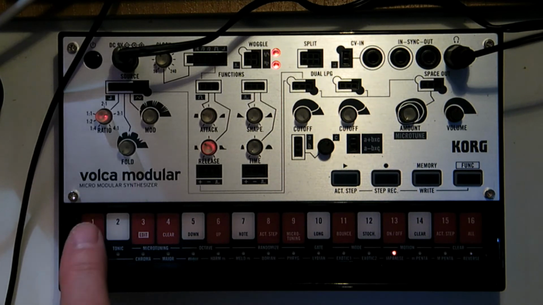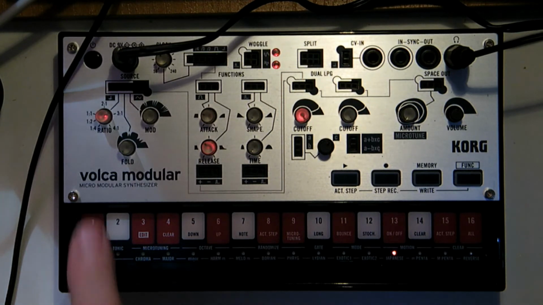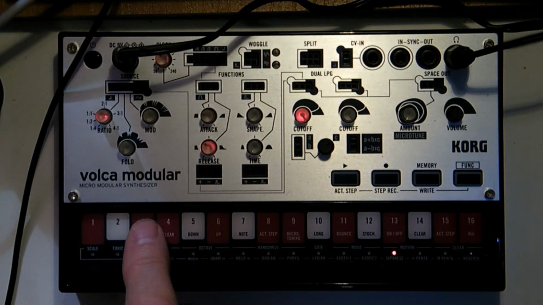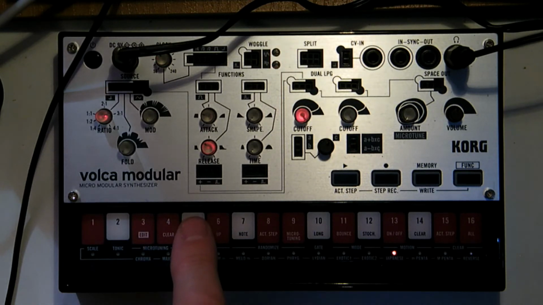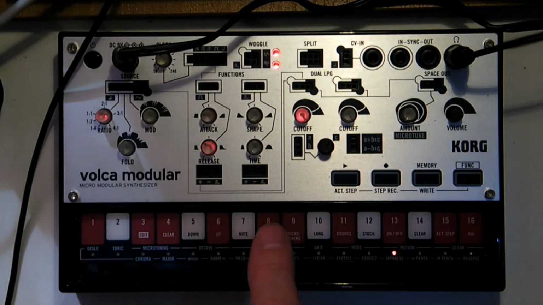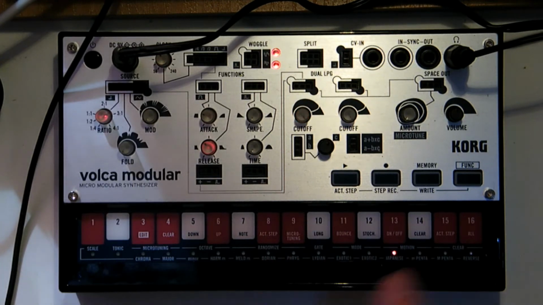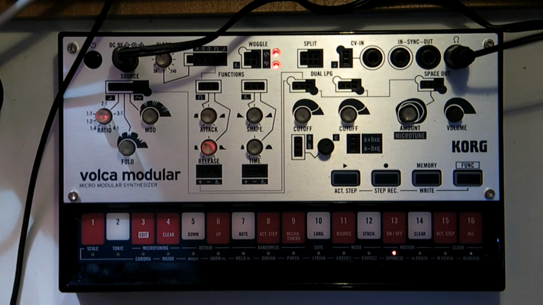So it's A. Oh, I have to take my headphones, otherwise I don't hear what I'm playing. Okay. So it's A, B, C sharp, D, E, F sharp, G sharp, and A again. And now I change the tonic to A.